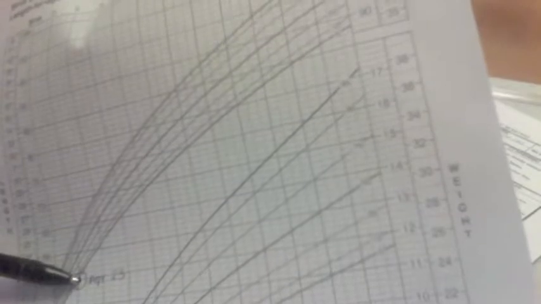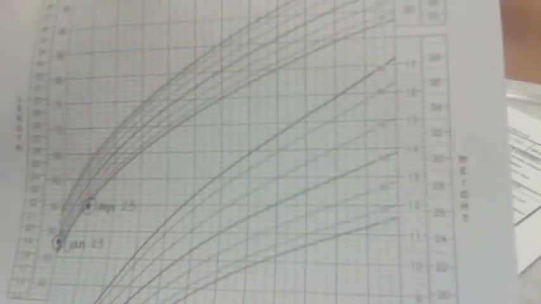The baby's length here we can see is a little bit below average, so it's below the 5 percentile. And you can tell that by following the lines up to the percentages over here on the side. That's pretty much how you can determine the baby's growth status and how well they are growing.